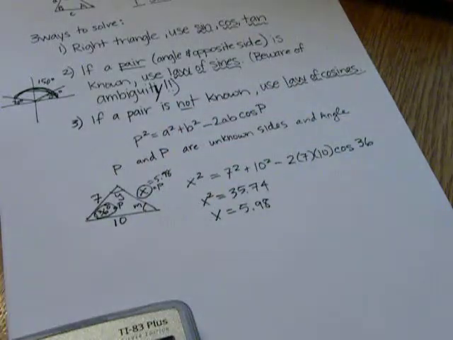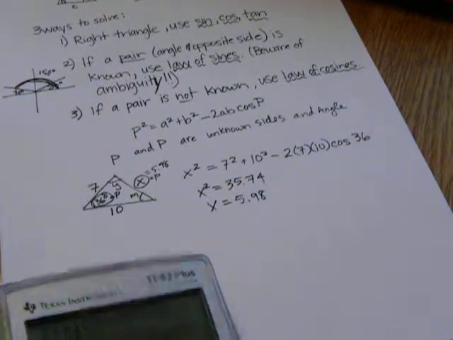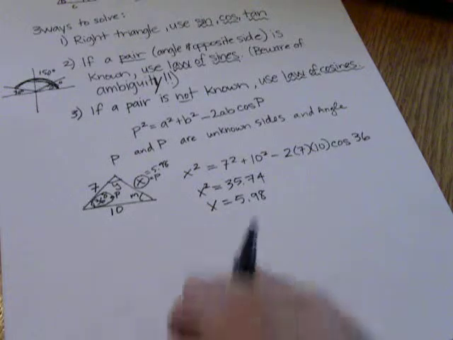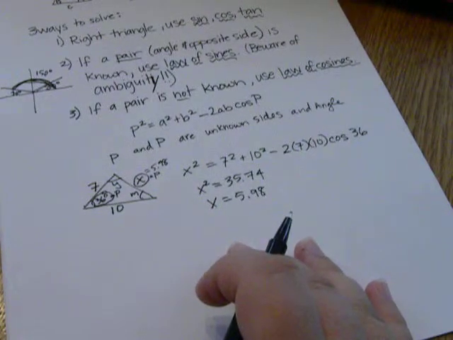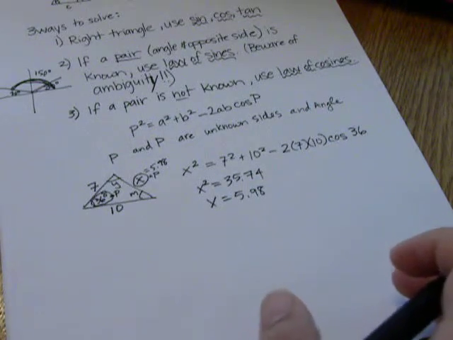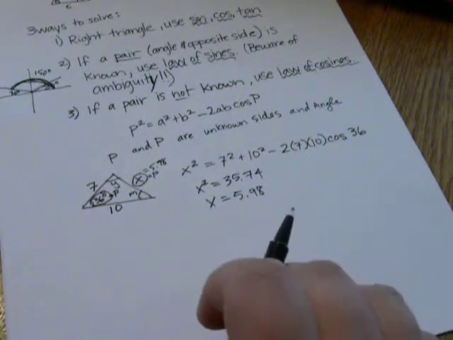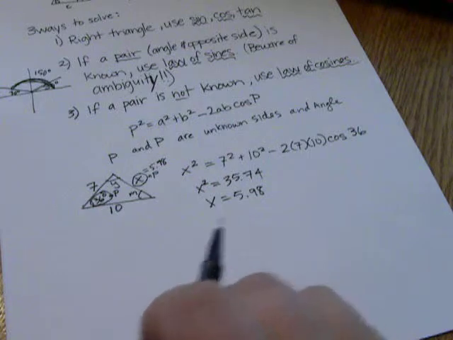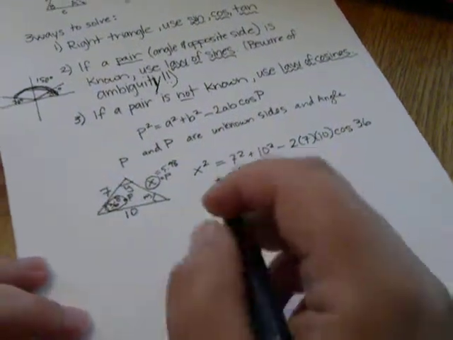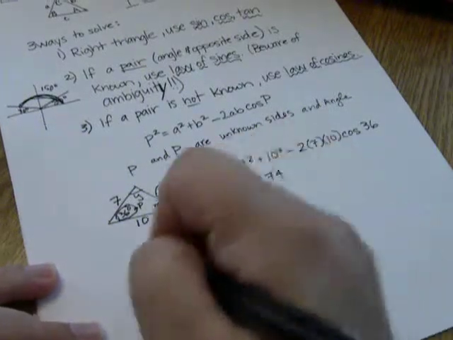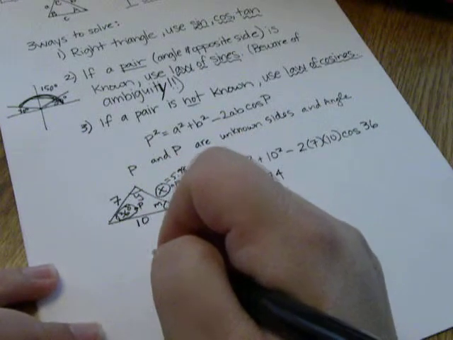Now these problems are quite long and involved because it says you have to solve for all of the triangle. So far we have x, we still have to figure out what y and m are. But now we have a pair, so we can use the law of sines. We don't have to use the law of cosines. You can if you want to, but now you have all of these other options. So I'm going to set up the law of sines.